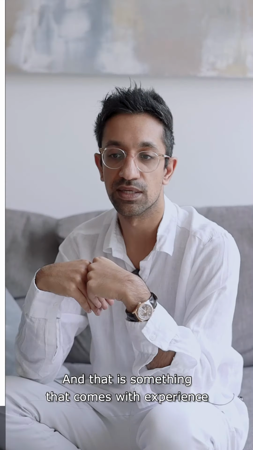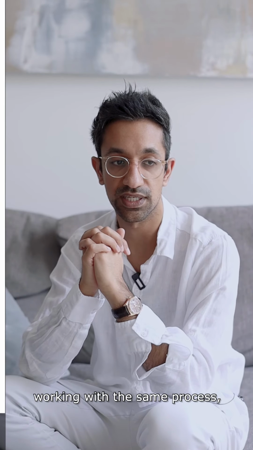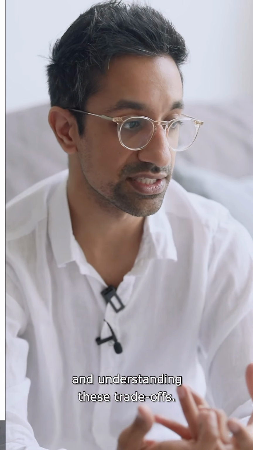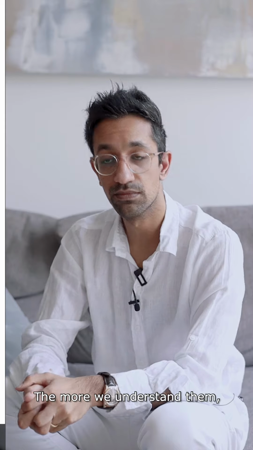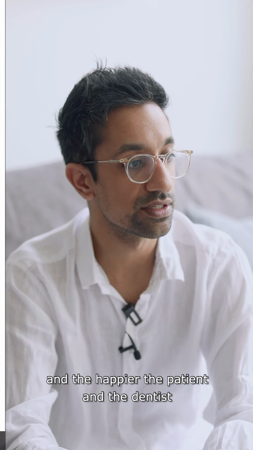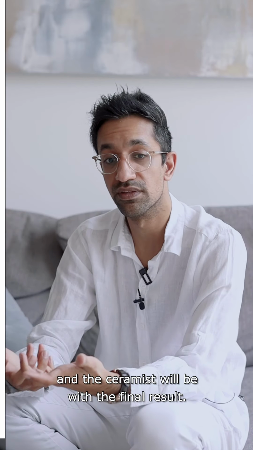And that is something that comes with experience, working with the ceramist, working with patients, working with the same process, repeating it again and again and again, and understanding these trade-offs. The more we understand them, the more realistic we can all hold our expectations, and the happier the patient, the dentist and the ceramist will be with the final result.